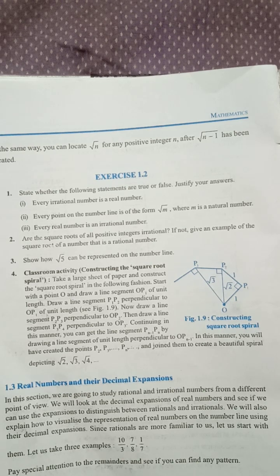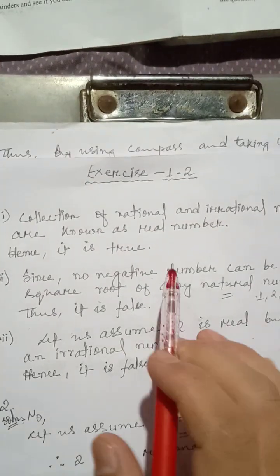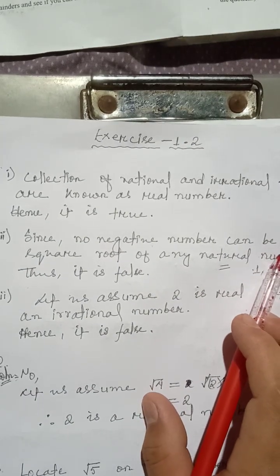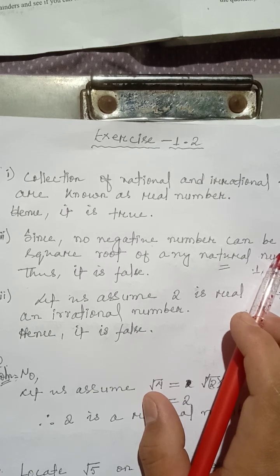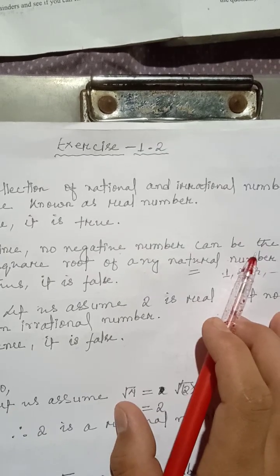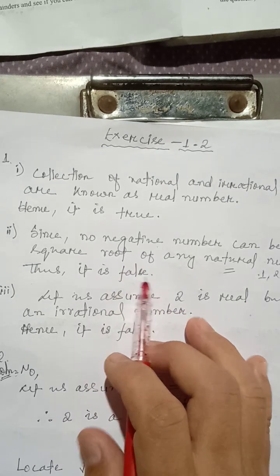Then we are going to move to number 2. So in Roman number 2, every point on the number line is of the form root over m, where m is a natural number, okay? So any point on the number line is of the form root over m. Whether it is true or not, we have to see, okay? Here, no negative number can be the square root of any natural number, okay? So if you square a negative number, a negative number is not included in natural numbers, okay? But it can be a square root, but it is not a natural number, so because of that this given statement is false, okay?